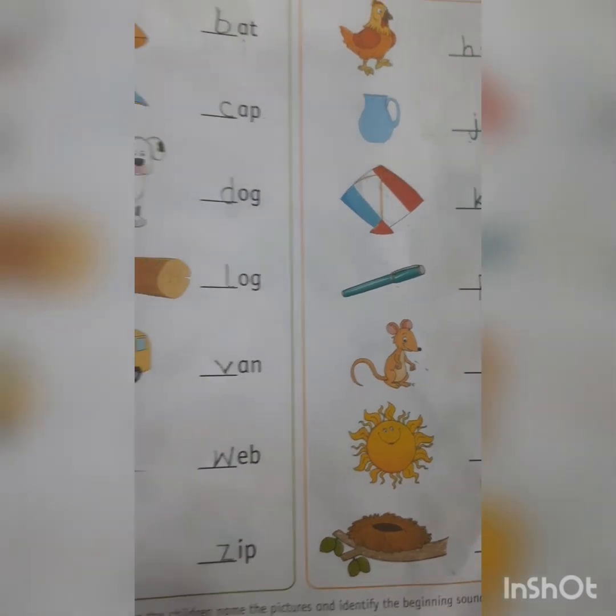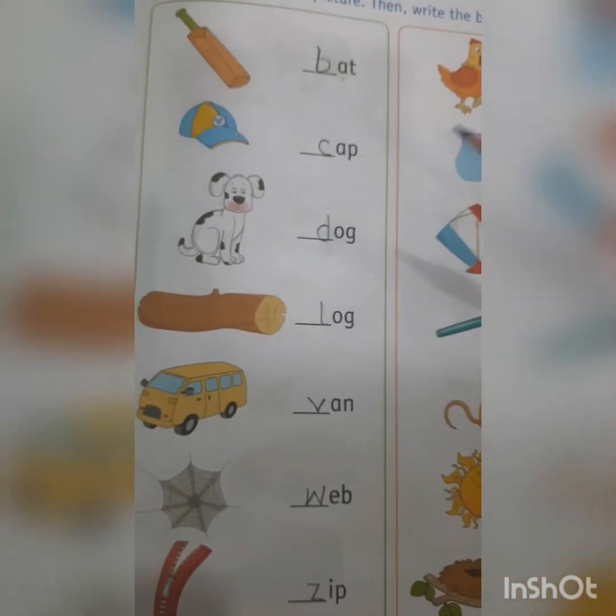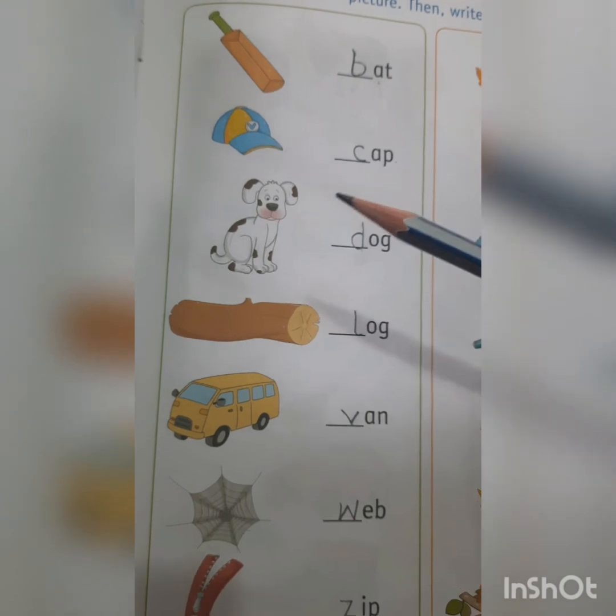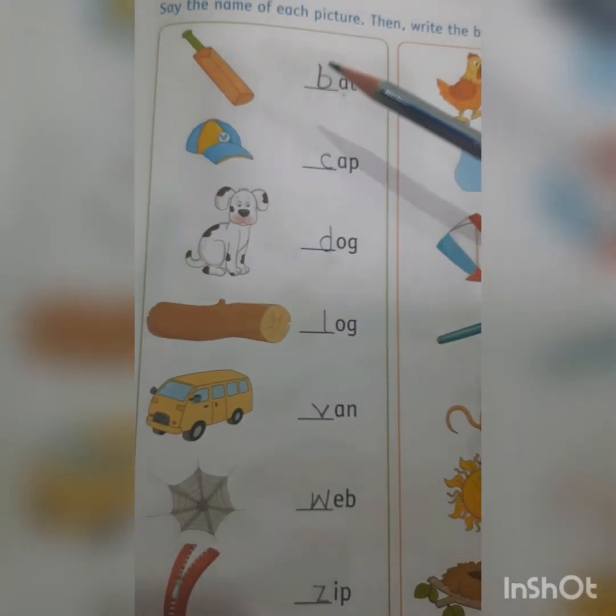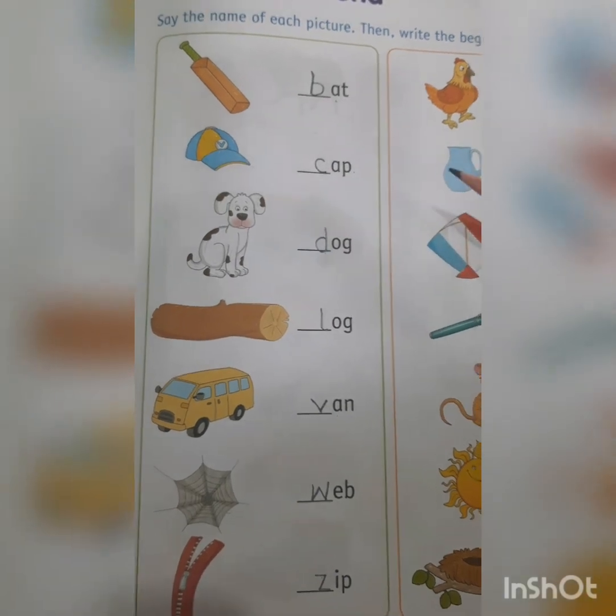N-E-S-T, nest. So dear children, first you have to recognize the picture, say the name, recognize the sound, write the letters and then read the words. And then send me a worksheet.